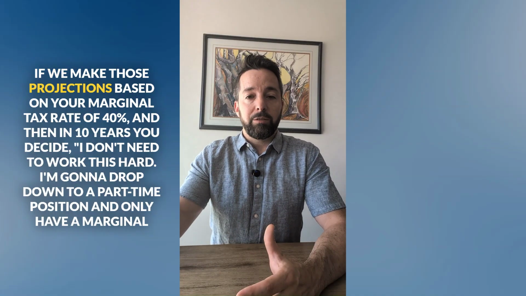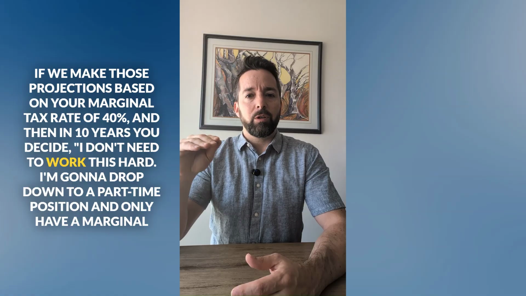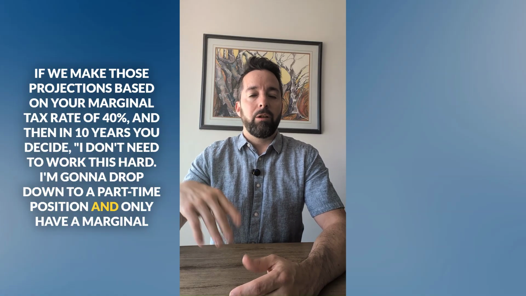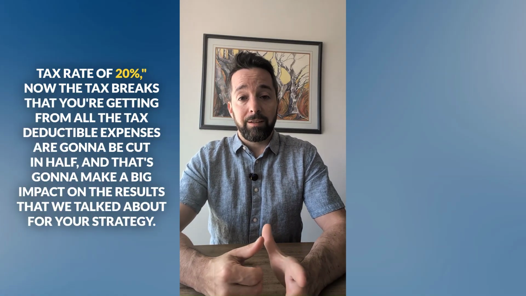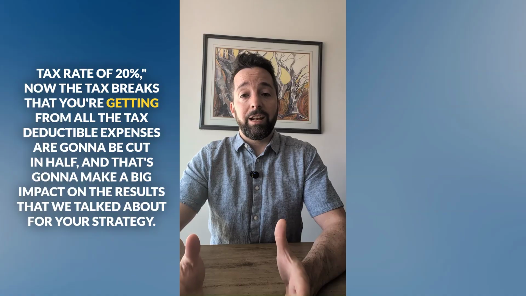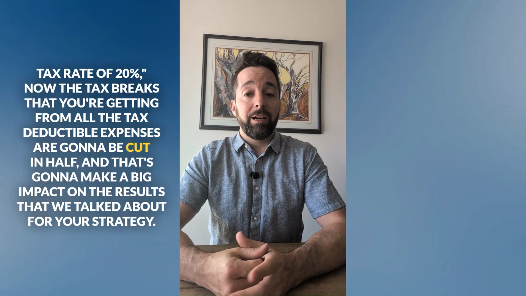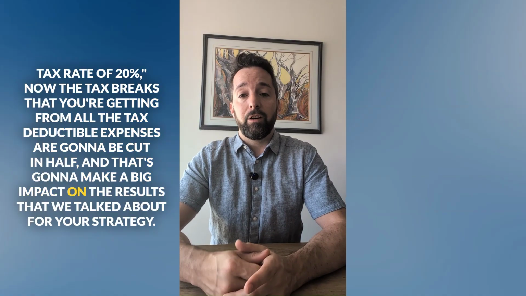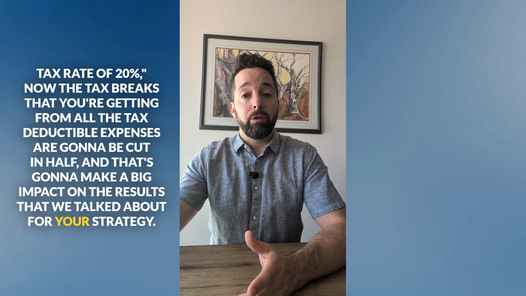If we make those projections based on your marginal tax rate at 40%, and then in 10 years you decide, I don't need to work this hard, I'm going to drop down to a part-time position and only have a marginal tax rate of 20%. Now the tax breaks that you're getting from all the tax deductible expenses are going to be cut in half. And that's going to make a big impact on the results that we talked about for your strategy.